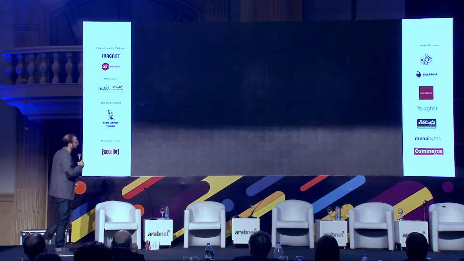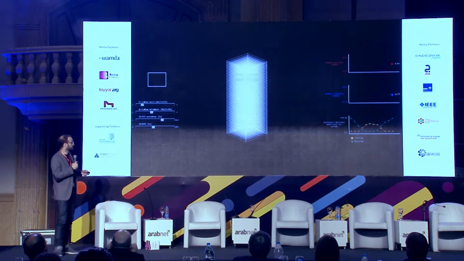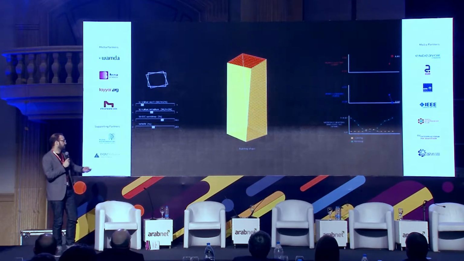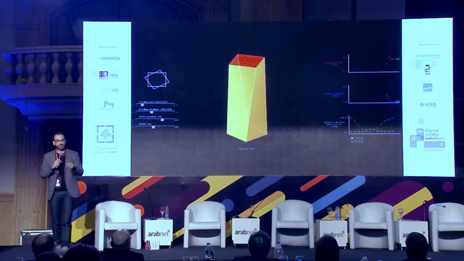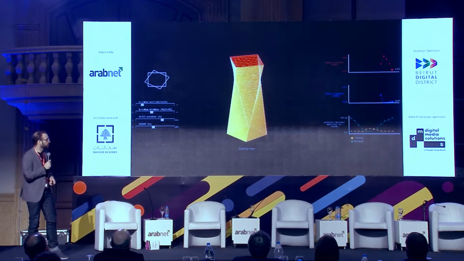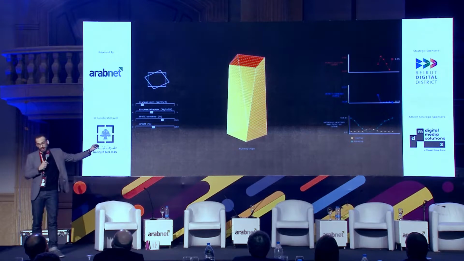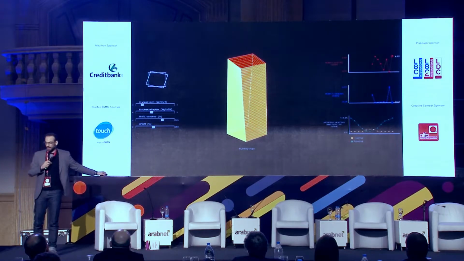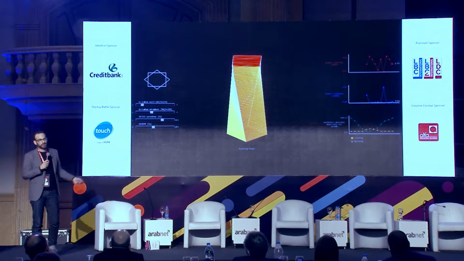And that's another example, which is just taking any old shape and twisting it and turning it around. This was all, by the way, developed in-house within Arab at the time. There's a lot of similar technologies.